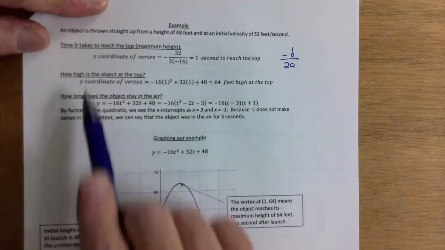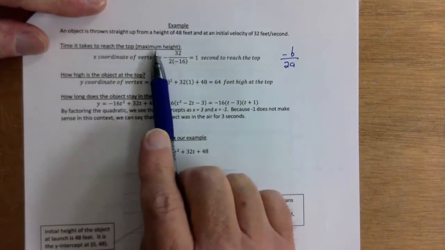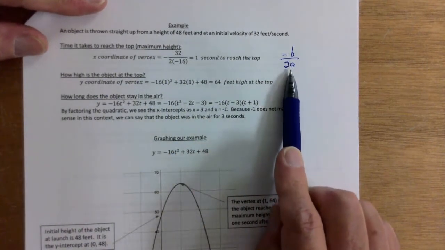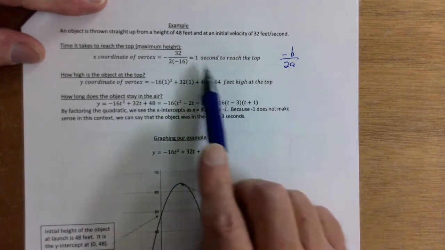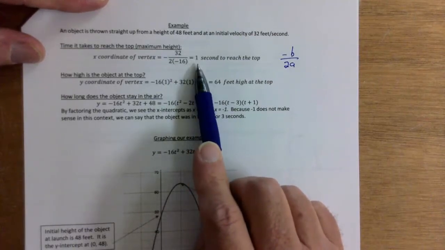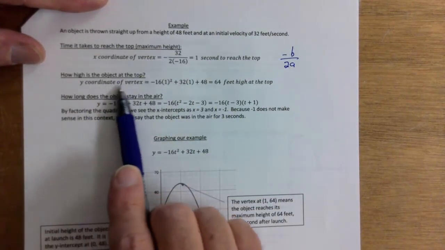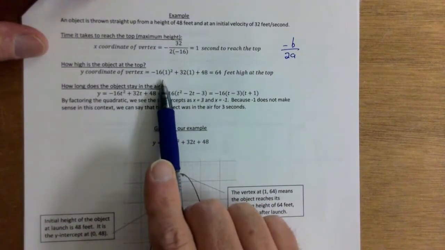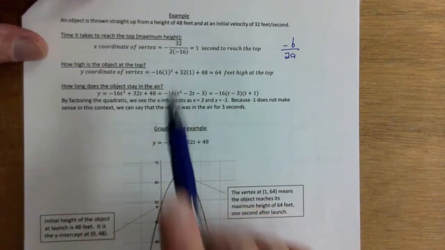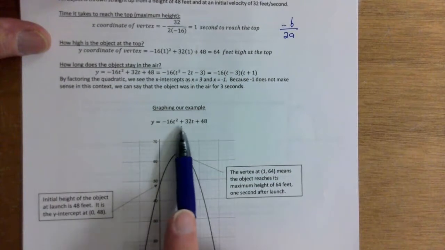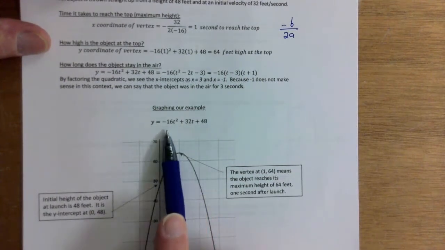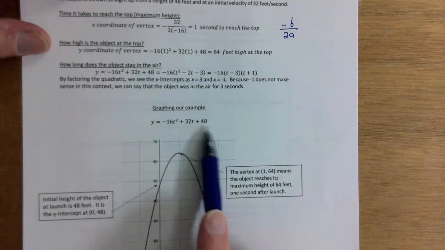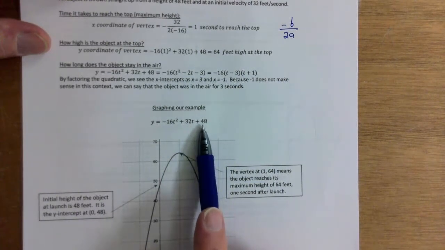Again, the time it takes to reach the top is the x-coordinate of the vertex. You find it using that formula. We found it to be 1 second. So how do you find the y-coordinate of the vertex? You plug it back into the original equation. And again, our equation, guys, is right here. That's the equation. Again, 32 feet per second is the initial velocity, and it's launched from 48 feet high.